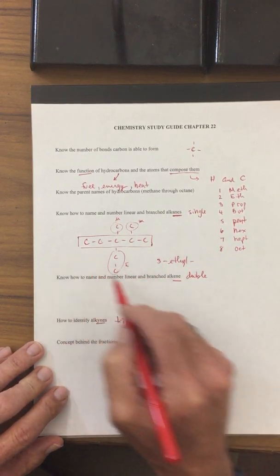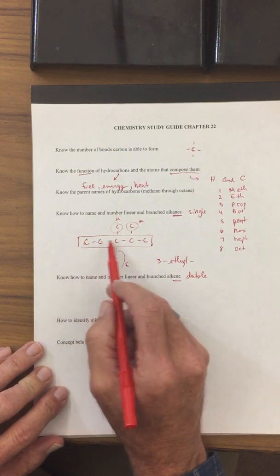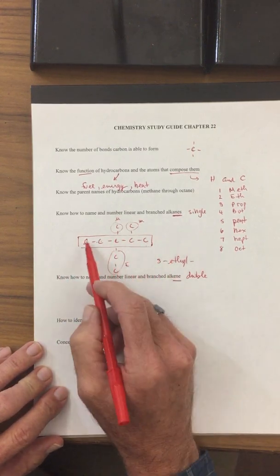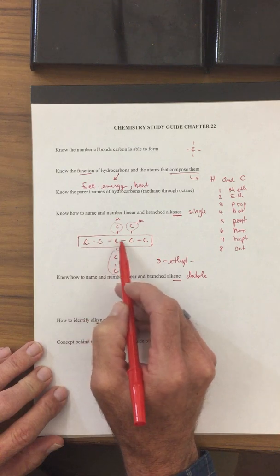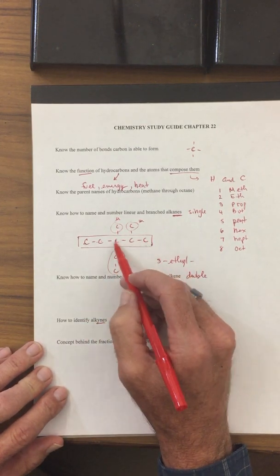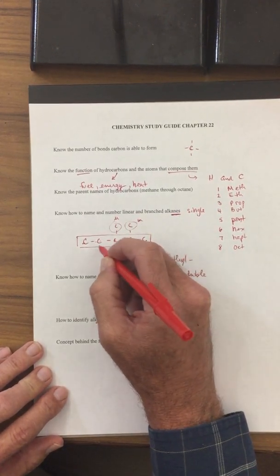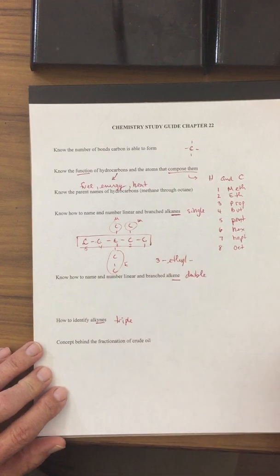Oh, actually, we have to number them. Our side chains, how do we number them? 1, 2, 3 this way or 1, 2, 3 this way? Well, if I number them this way, 1, 2, 3, my side chains become 3 and 4. If I number it this way, 1, 2, and 3, they become 2 and 3. So this is the first carbon, second carbon, third carbon, fourth carbon, and fifth carbon.